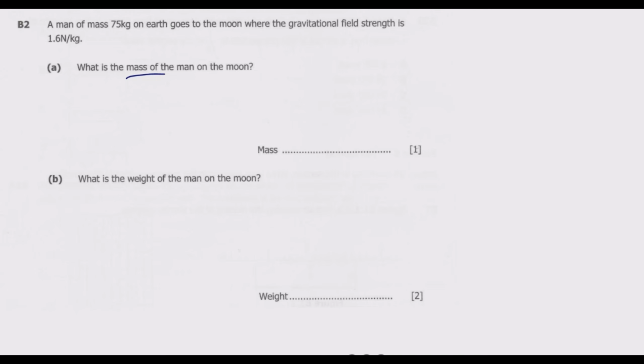The mass is the amount of matter contained in an object, and it does not depend on the place. It remains the same whether you're on the moon or on Earth. So it's the same mass that we've been given, which is 75 kg.